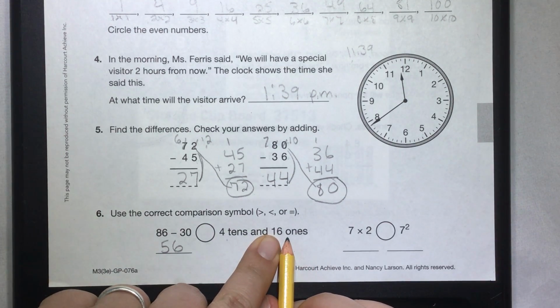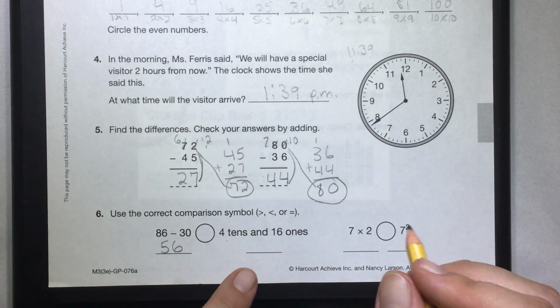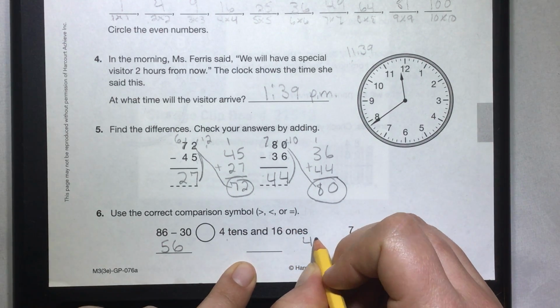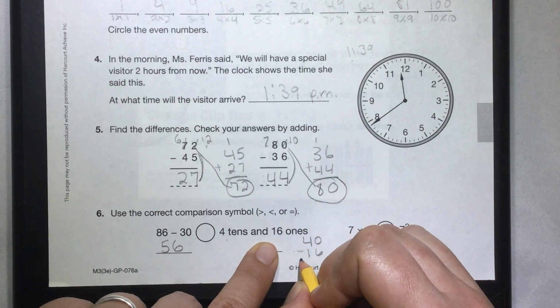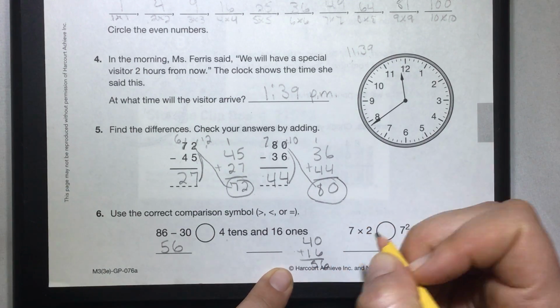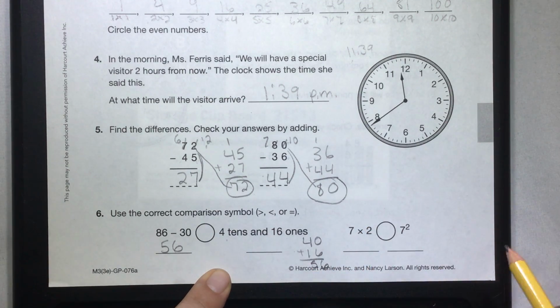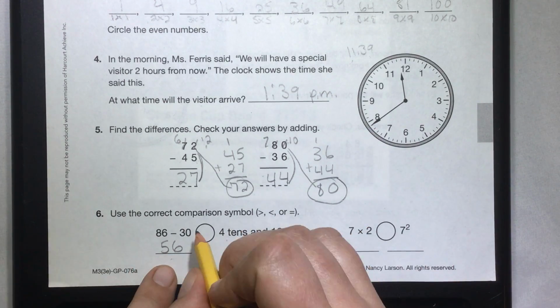Let's look at our ones. We have 16 ones, okay? So what I suggest is you know that 4 tens is 40 and 16 ones. So that would be 56. I'm sorry, guys, that's a little bunched up down there. Oh, look at that. They're equal.